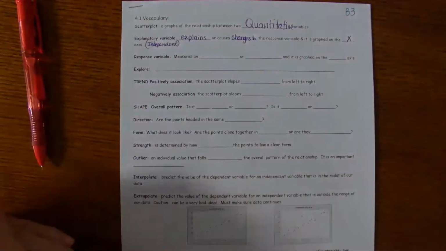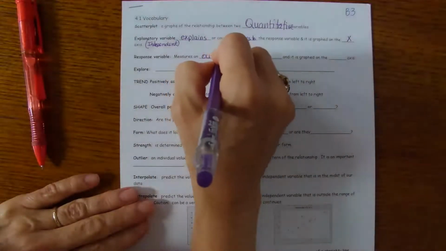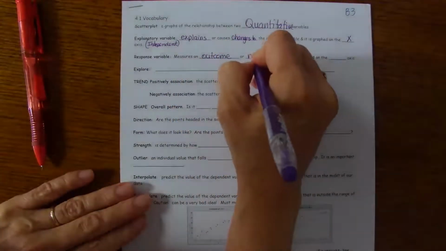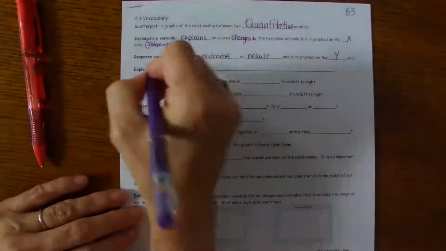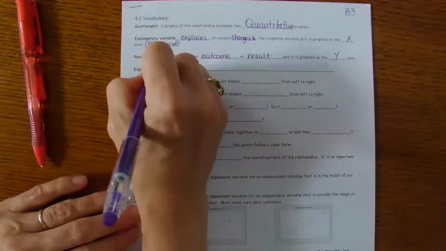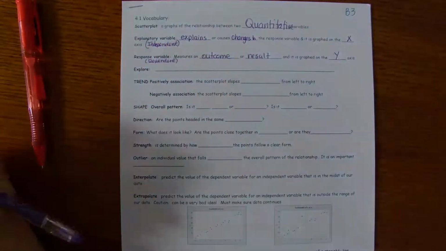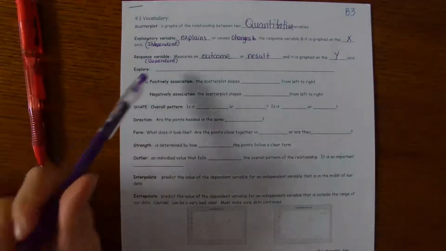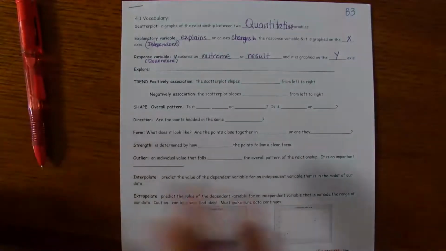Okay, response variable measures an outcome, right? Or a result. And is graphed on the y-axis, which is the dependent, which you think of as dependent. Okay, so in algebra, you call it independent. In stats, we call it explanatory. In algebra, you called it dependent. In stats, we call it the response variable. So a little bit of variation on what you did before.